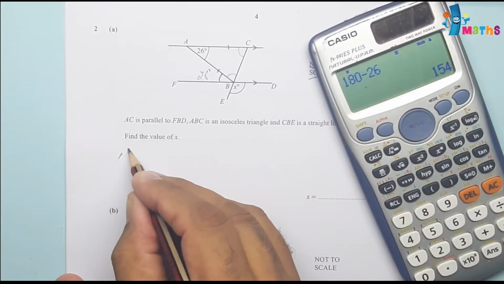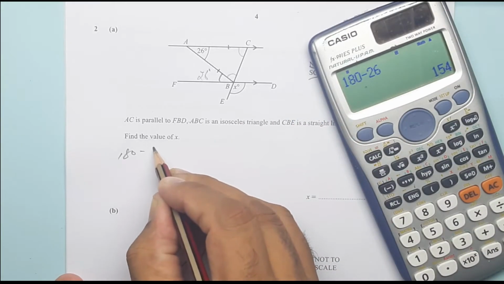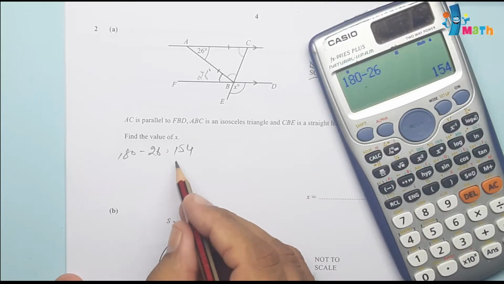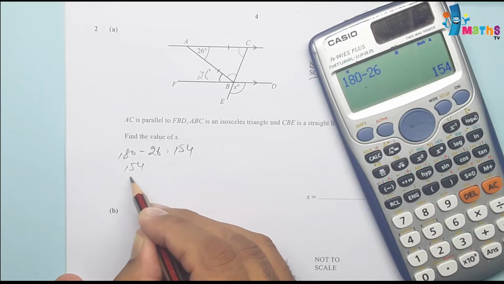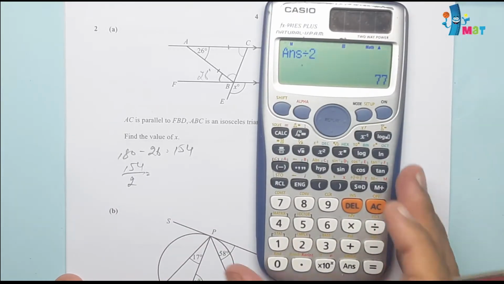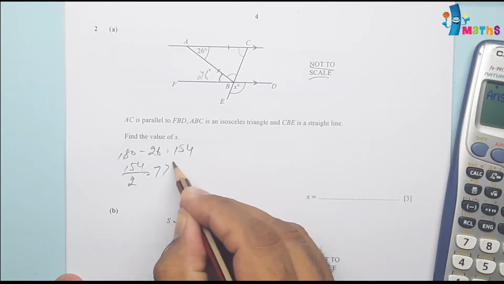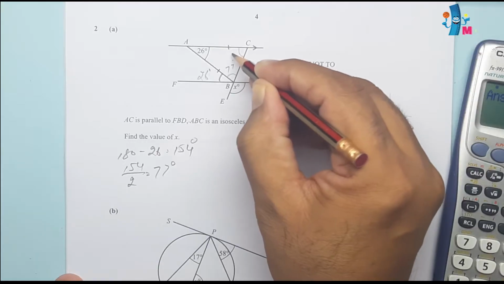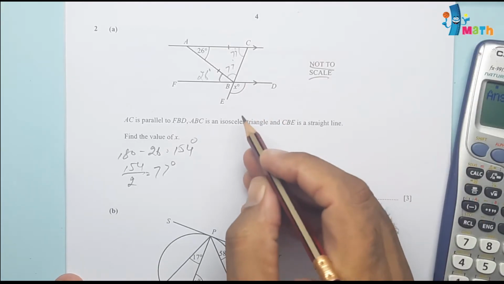We can even write here 180 minus 26 will be equal to 154, and 154 divided by 2 will be equal to 77 degrees. So this will be 77 degrees, and this one also 77 degrees.